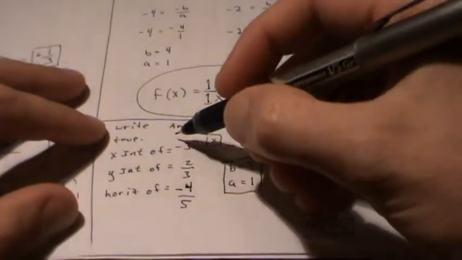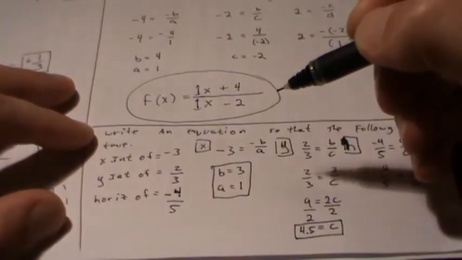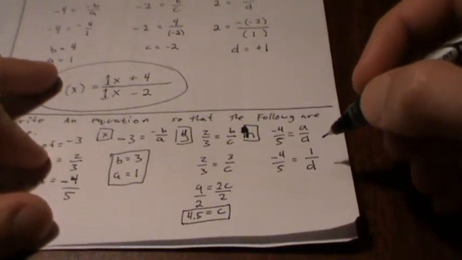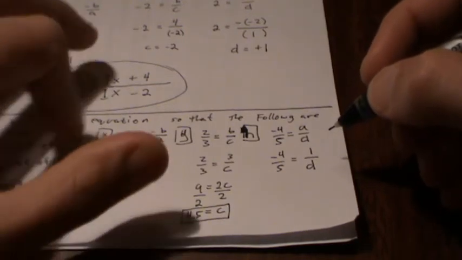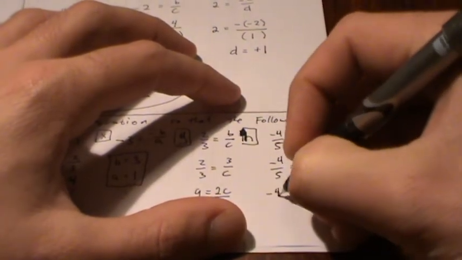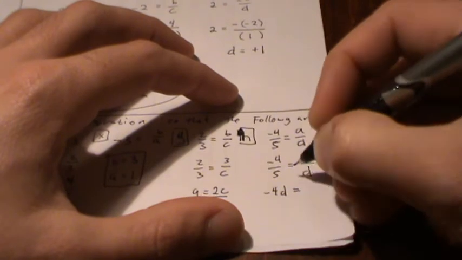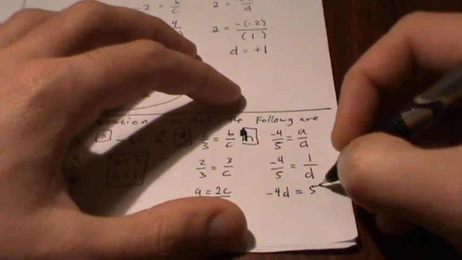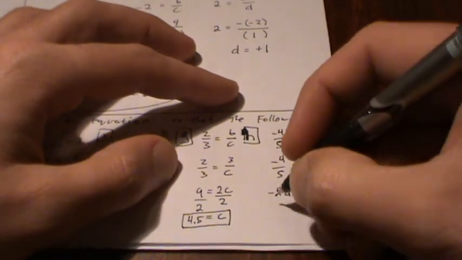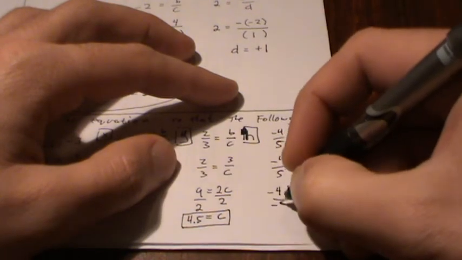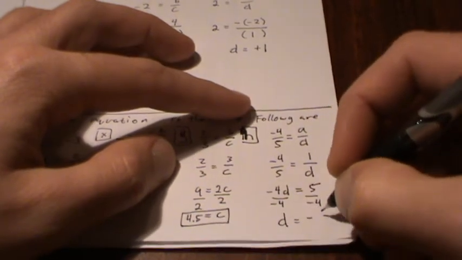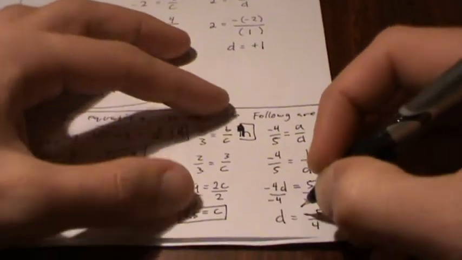So even if you have fractions in here, it's not a problem because of the magicalness of cross multiplication. And so you can cross multiply like this. Negative 4d is equal to 5 times 1, or just 5. Solving for d, I divide by a negative 4, and divide by a negative 4. I get d is equal to negative 5/4.